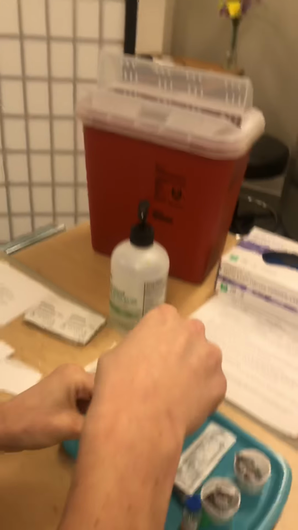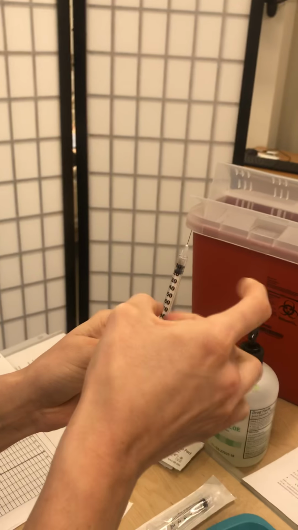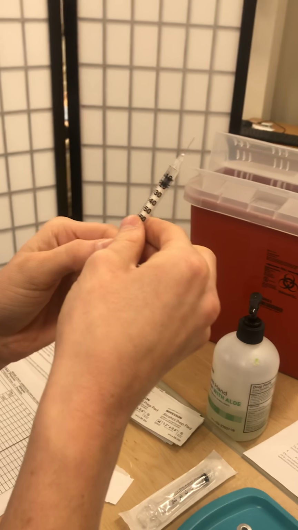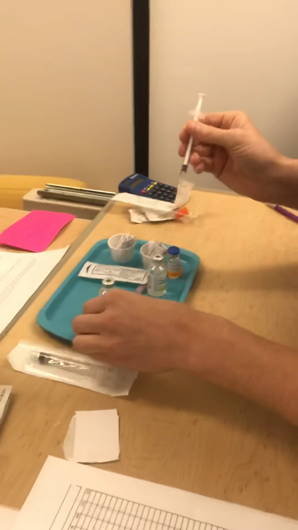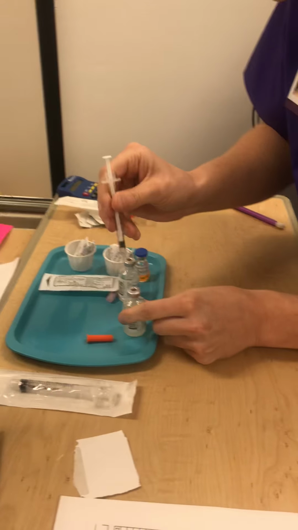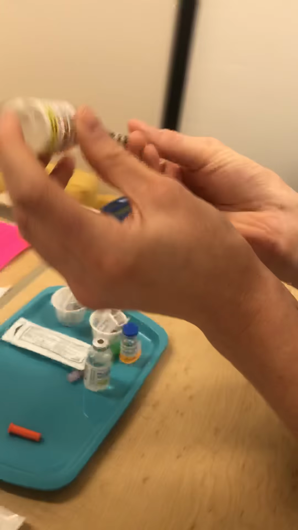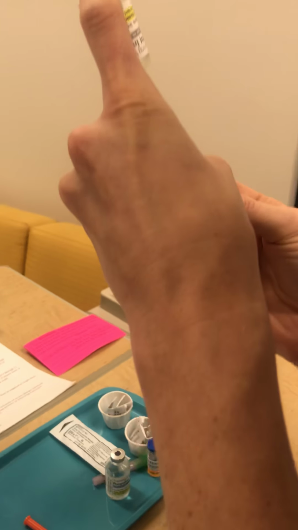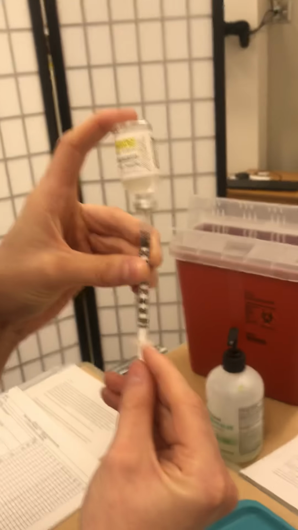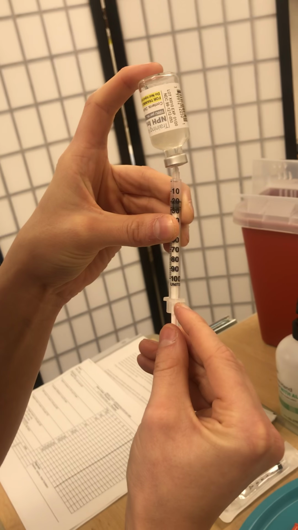Perfect. And then pull straight out. Just don't want any bubbles in there. Perfect. So we have 11 of our regular, and now we're going to get 10 of our other NPH. We already injected the air into this one, and we rolled this previously, so then it'll be a total of 21.